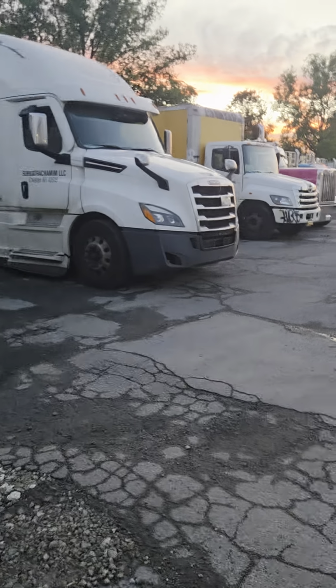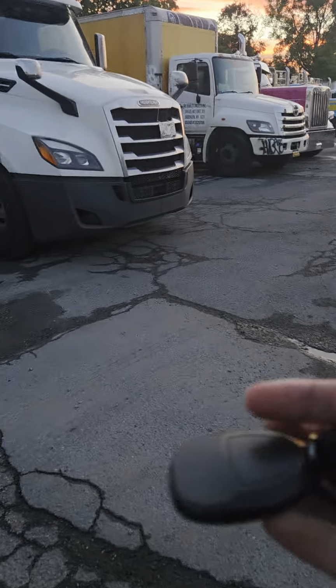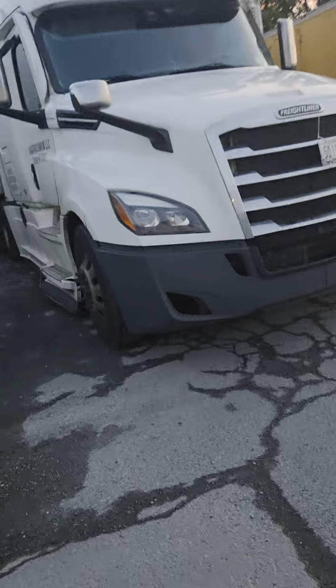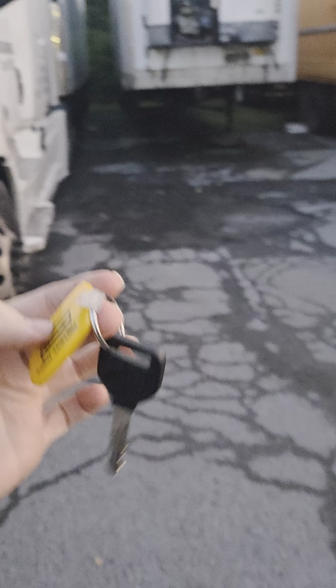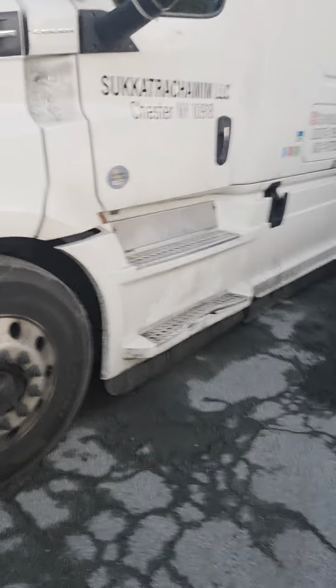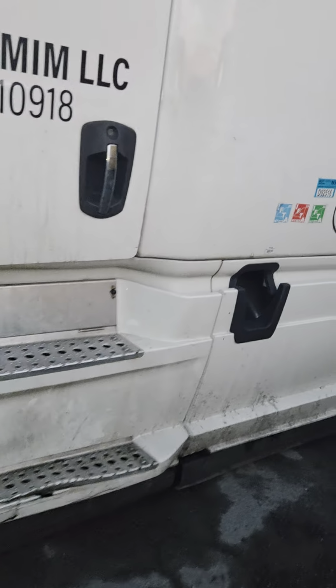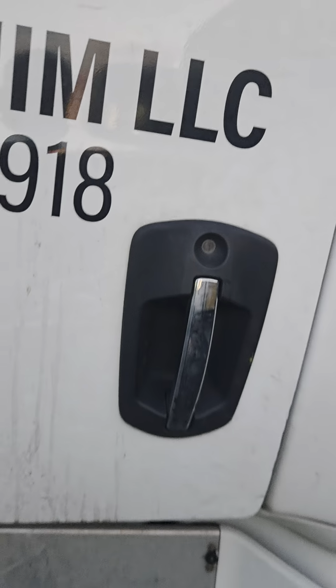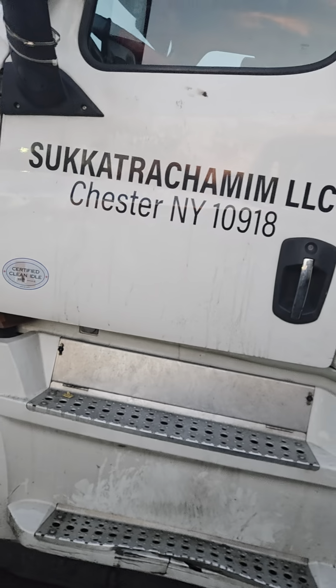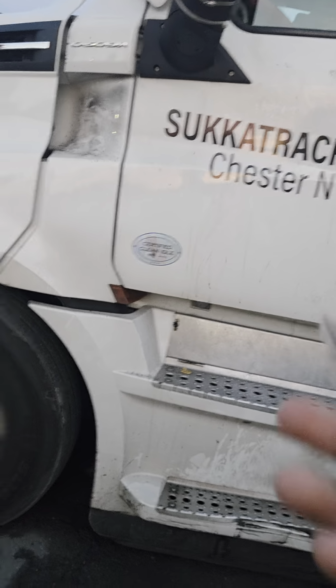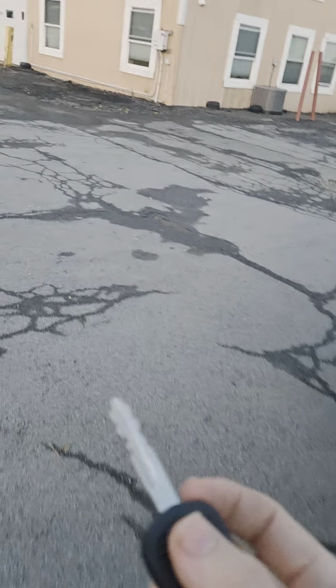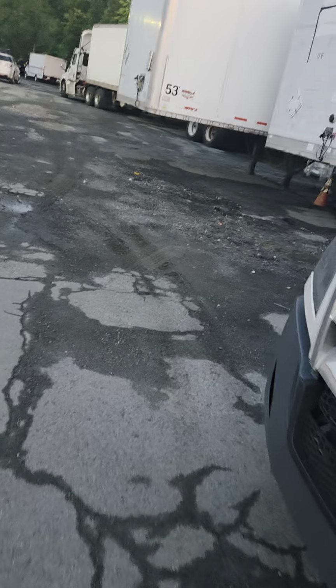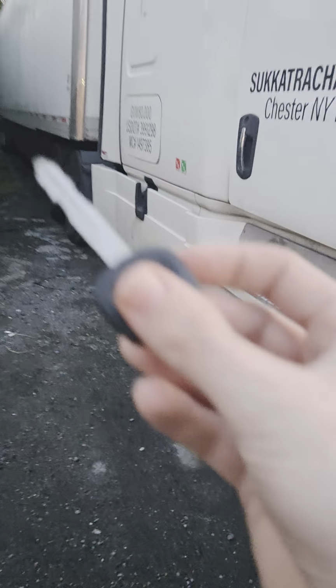I have here the key for the International, but I'm not gonna use that right now. I'm just gonna show you this key from a different Freightliner is gonna work to open this door. Now this is the driver's side door. I've tried this already before. Today I don't have a lot of time to try for like half an hour, but it didn't work for the driver door, this key.